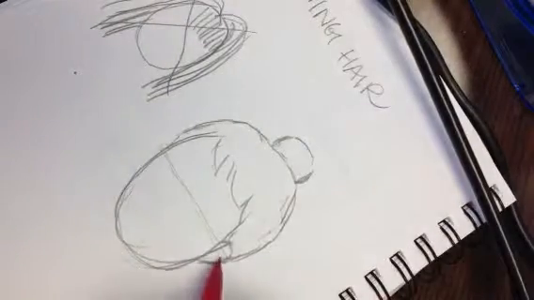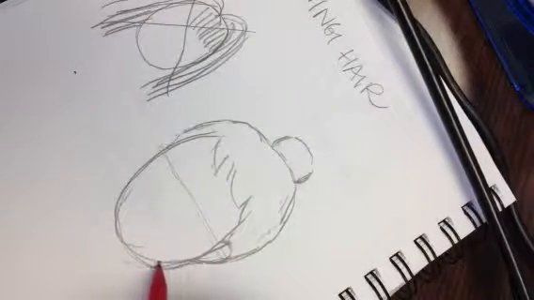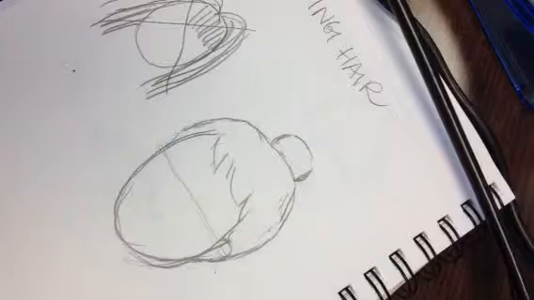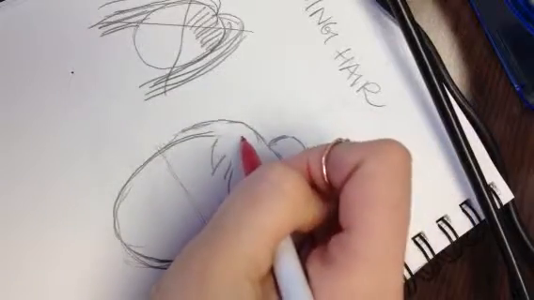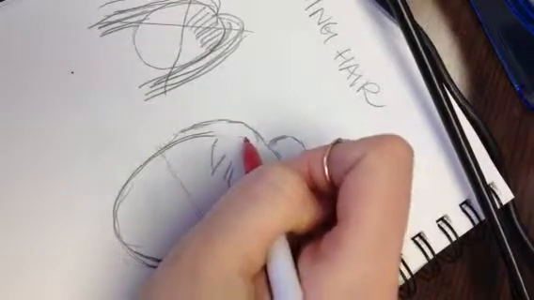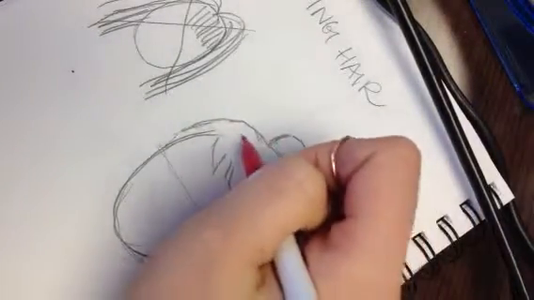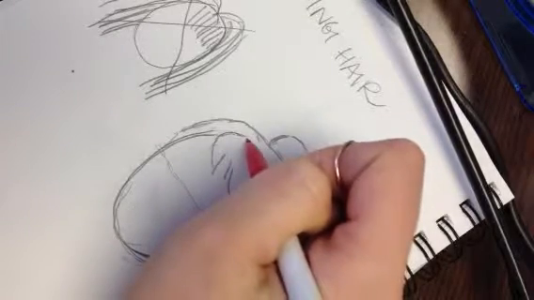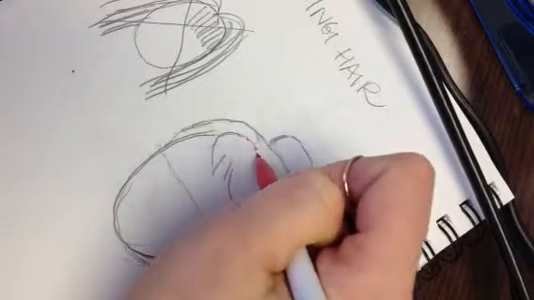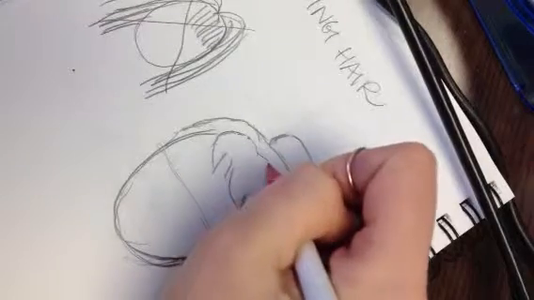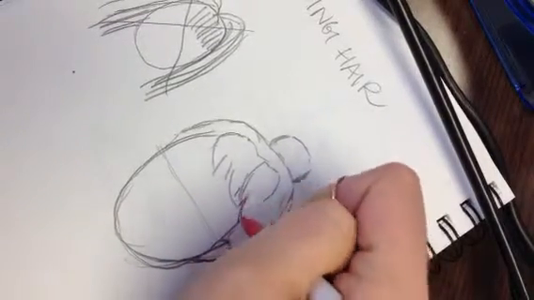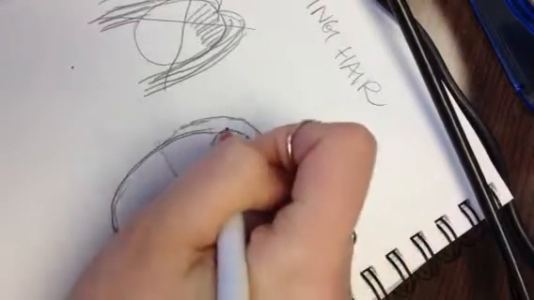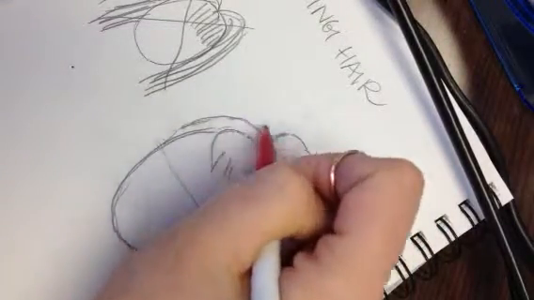And then I'm going to go back in and add some values, and that's where you're going to get the life and movement in that hair. So I'm just going to draw the big sections where my hair separates, and I'm going to choose what not to put in, which is just as important as what we choose to put in. So here's my bangs.